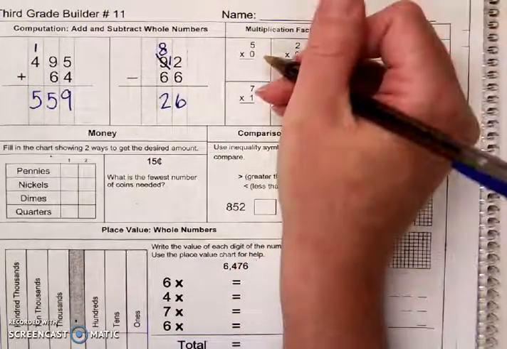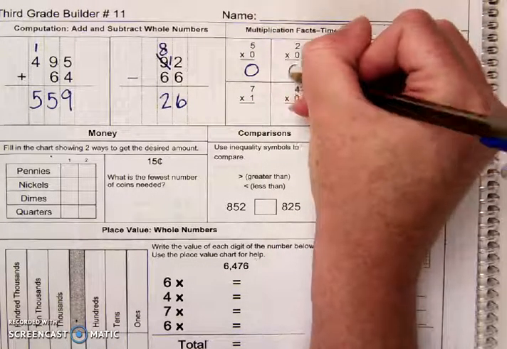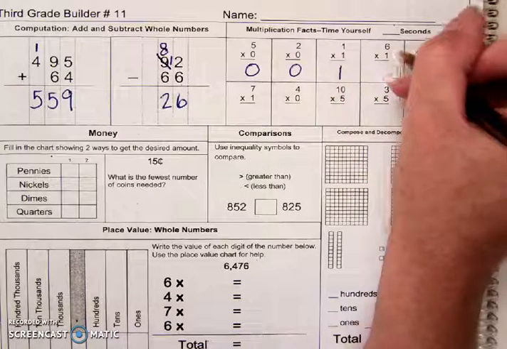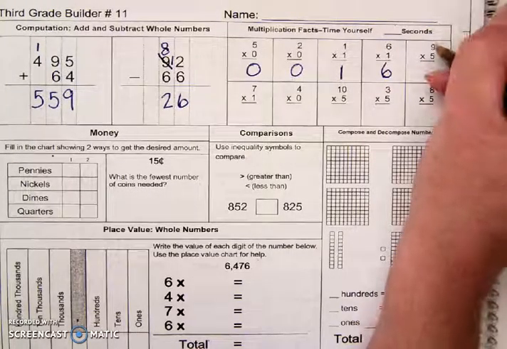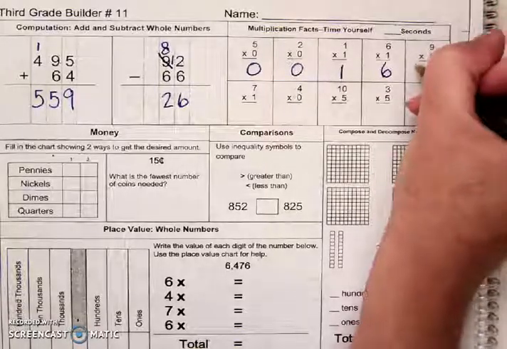5 times 0, 5 groups of 0 is 0. 2 groups of 0 is 0. 1 group of 1 equals 1. 6 groups of 1 equals 6. 9 groups of 5, count my 5s 9 times, you get 45.